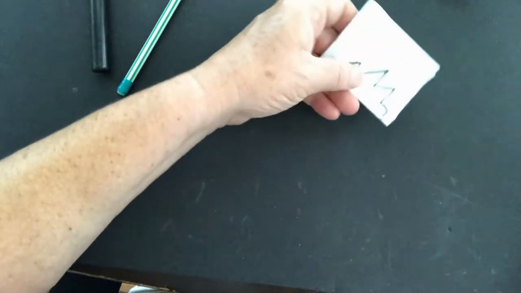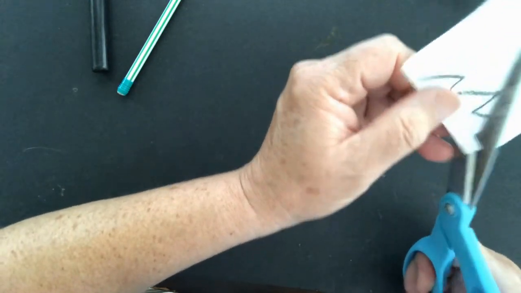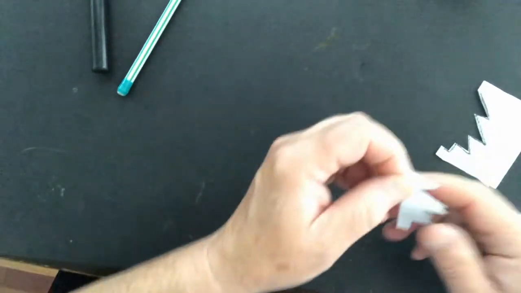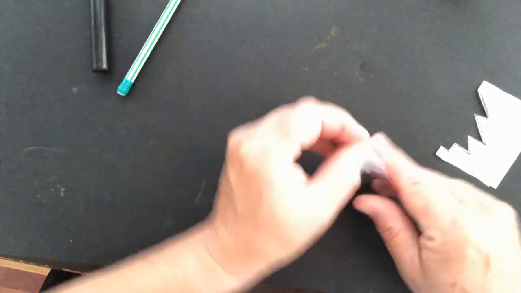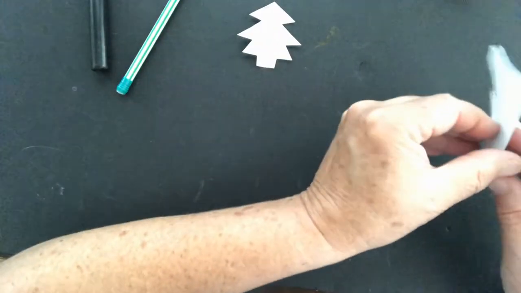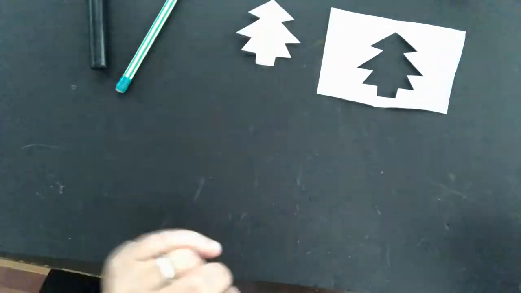Then I'm going to pick up, leaving it folded, pick up my scissors, and I'm going to cut just on that line like that, okay? And remember, I only want to cut on that line so that when I open it up, I have a tree for my positive space item, and my negative space also, when I open it up, is also a tree.